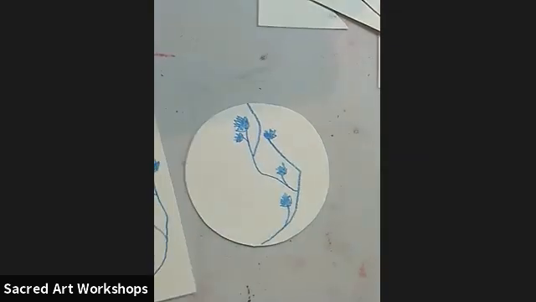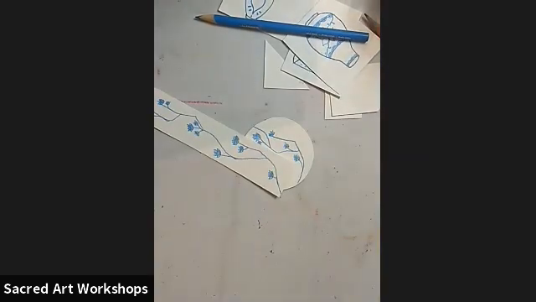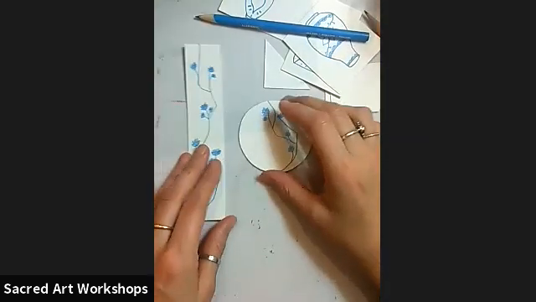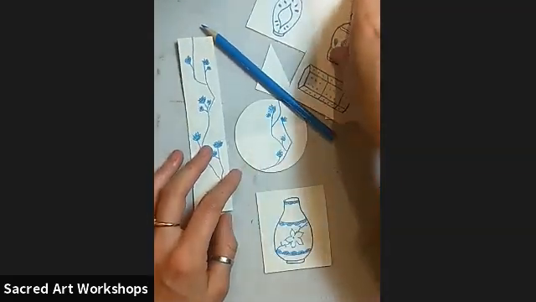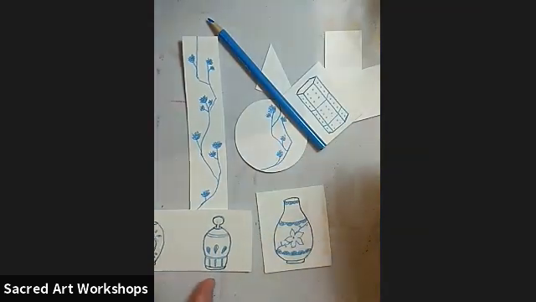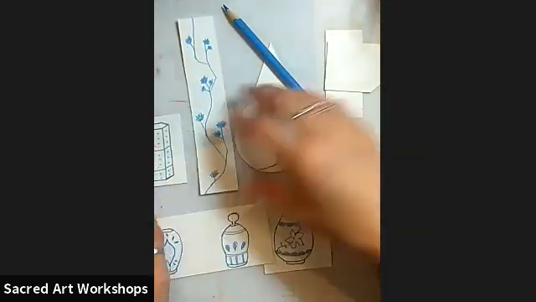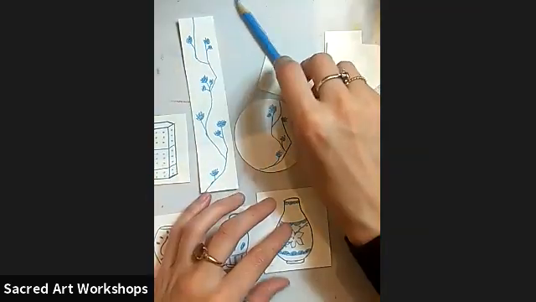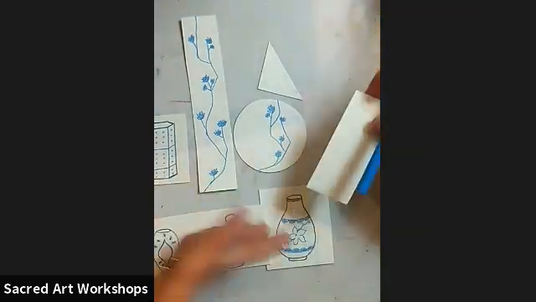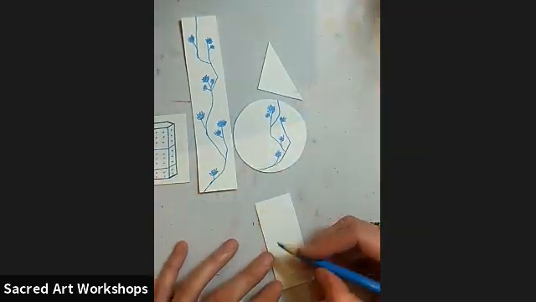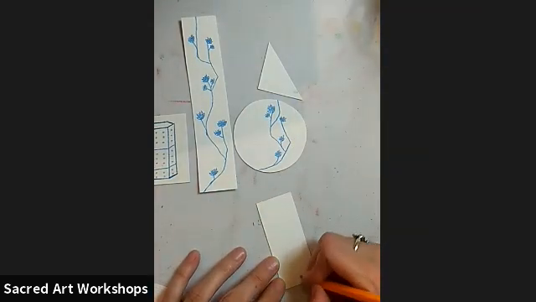So now I have these two. These are all my elements so far for my composition. I have these two, and this, and this, and this. I think this is enough for my composition, but maybe I'll do something else. What I did in the other one was draw a little vine that looked different.